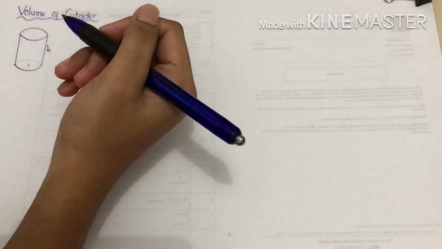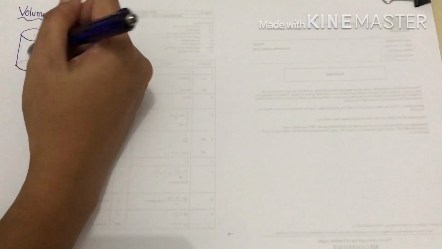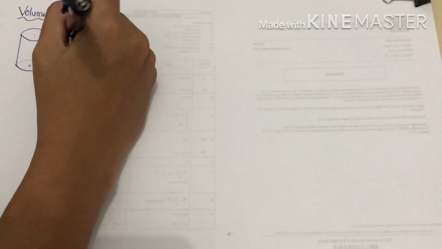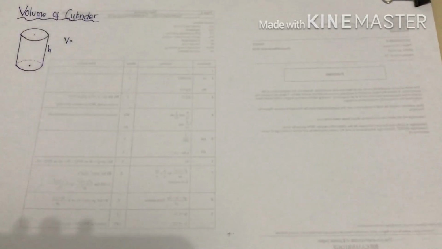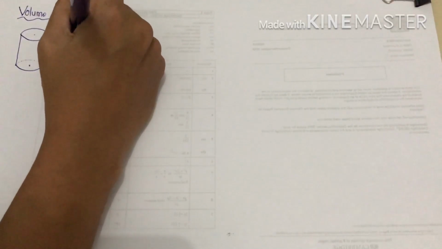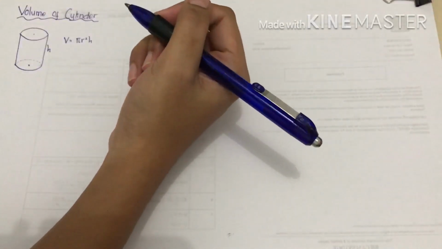For the general case, let's see it here. This is the height, and this is the base. The base is a circle. We don't know how many slices we can make from this cylinder, right? If it is just 5 slices as we had before, we multiply by 5. But because here we have h, we just multiply by h. So the volume of the cylinder is pi r square times height. That's it. That's the volume of a cylinder.